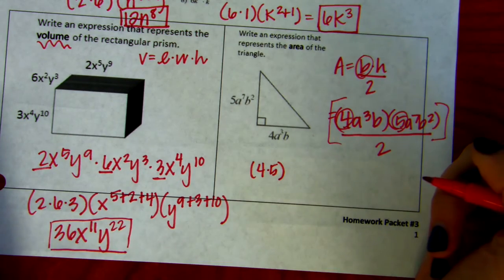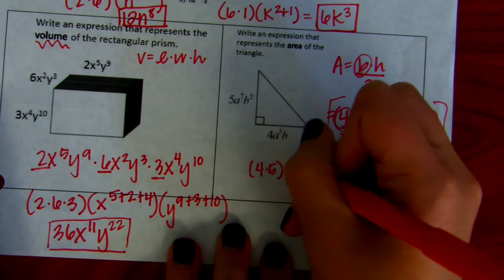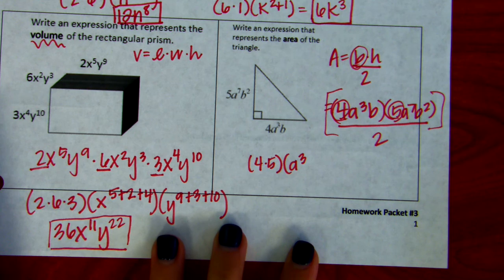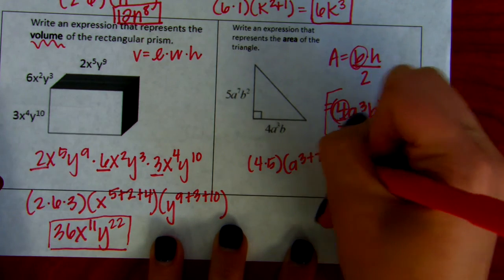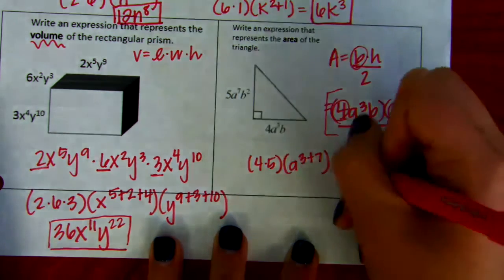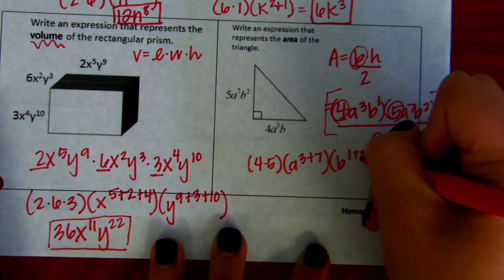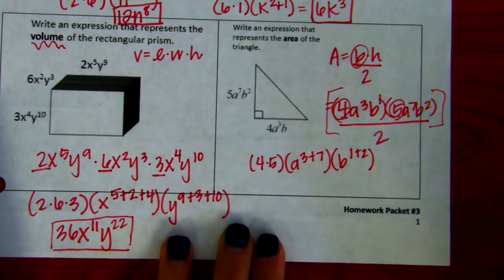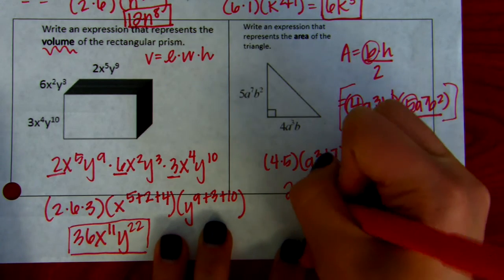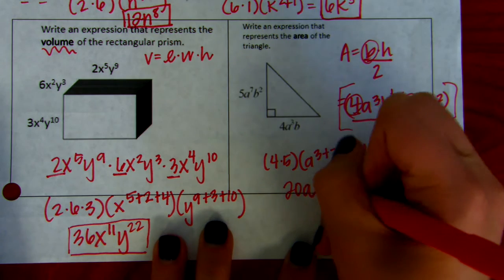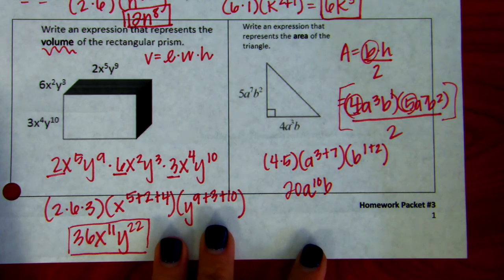Those are my coefficients. What is my other exponent besides a cubed? What's my other exponent with the a? 7. So 3 plus 7. What are my exponents with b? There's the invisible 1 and 2. What is 4 times 5? 20. A to the, what is 3 plus 7? 10. For b, what's 1 plus 2?